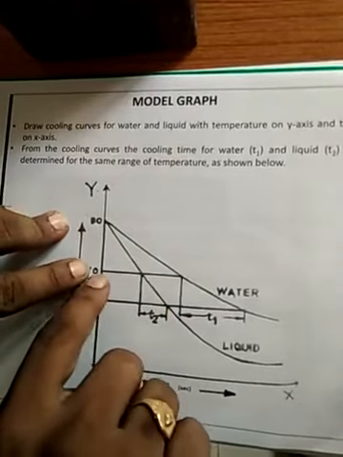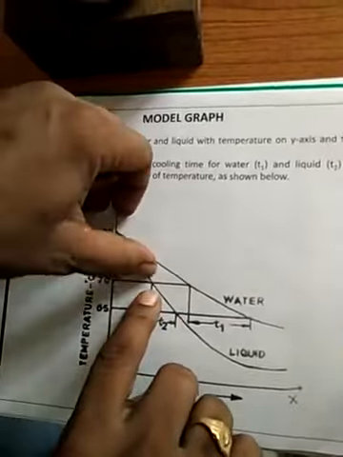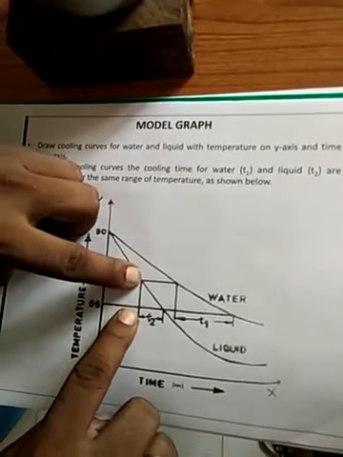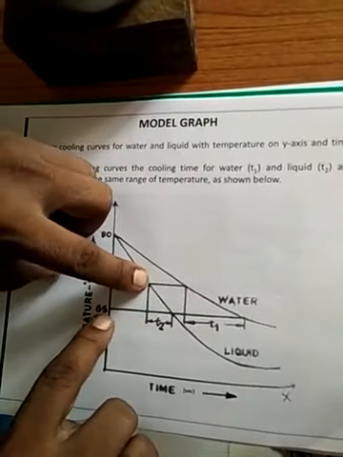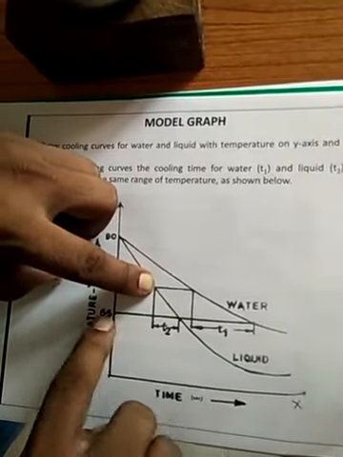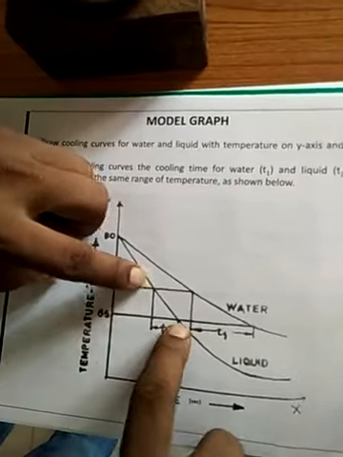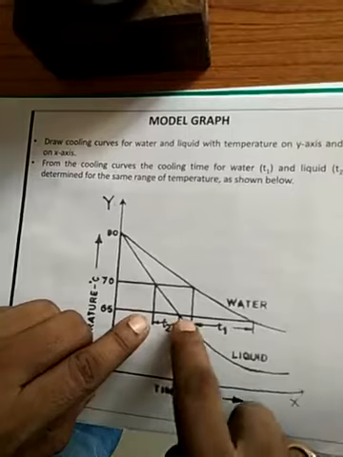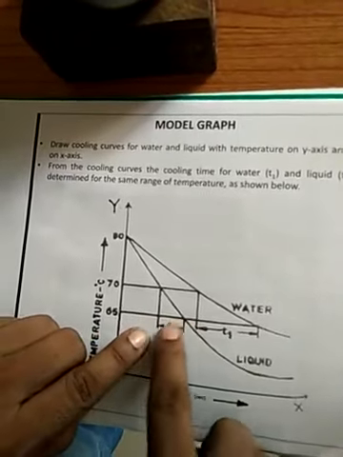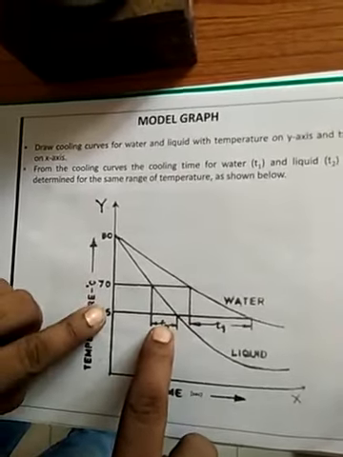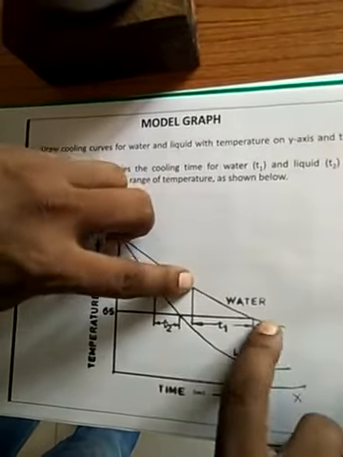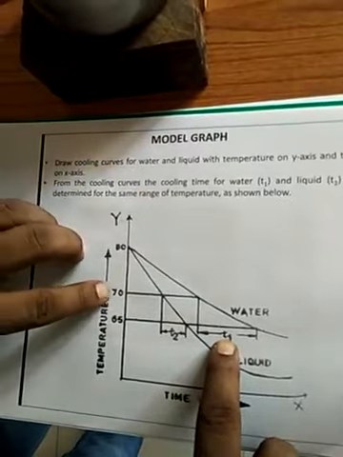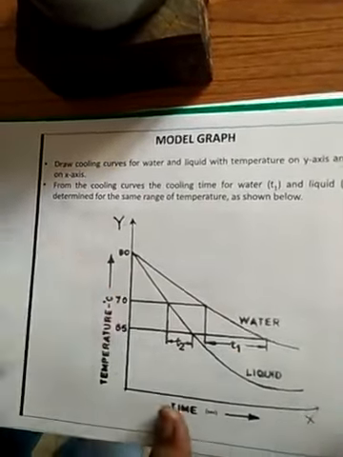Draw a horizontal line from 70 degrees centigrade. We can see that this line cuts the curve at a point here for the liquid, and for the temperature 65 degrees centigrade, the horizontal line cuts the curve at this point. So the difference between these two positions on the x-axis gives the time taken for oil to cool from 70 to 65, and similarly for water also the time taken is T1 seconds to cool from 70 to 65 degrees centigrade.